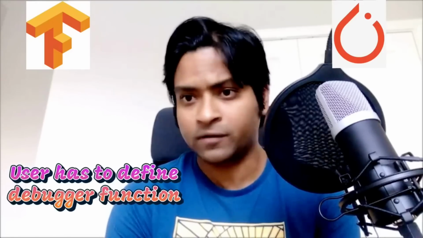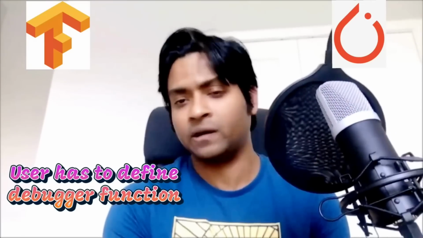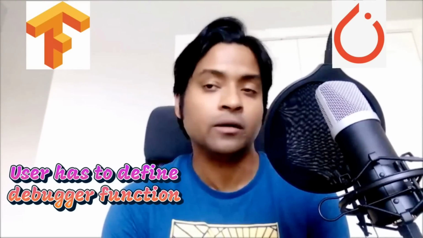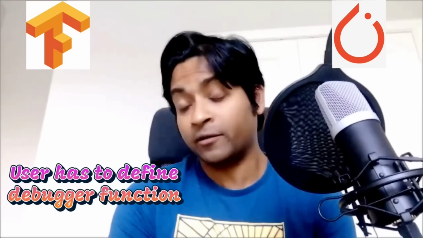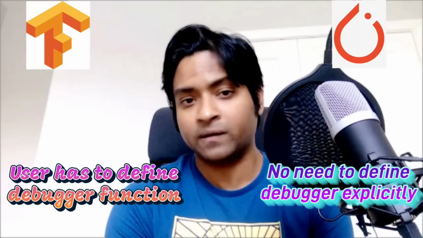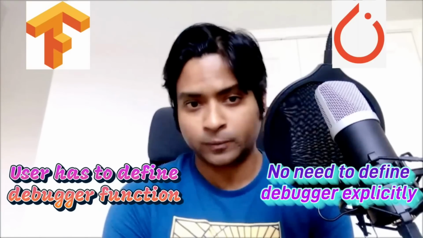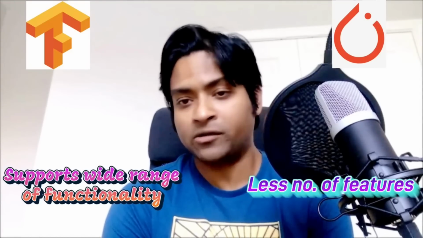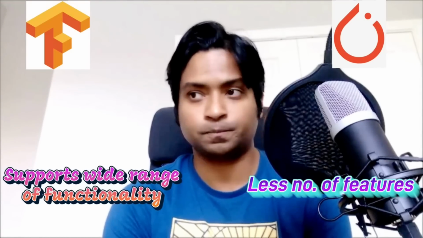The next one is that in TensorFlow, the user has to define the debugger function, whether it's the TF debugger or some other variables. It has to be explicitly selected for debugging. But for PyTorch, the user does not require any sort of learning mechanism to make the debugger work. In terms of coverage, TensorFlow supports a higher level of functionalities, whereas PyTorch has far fewer features.